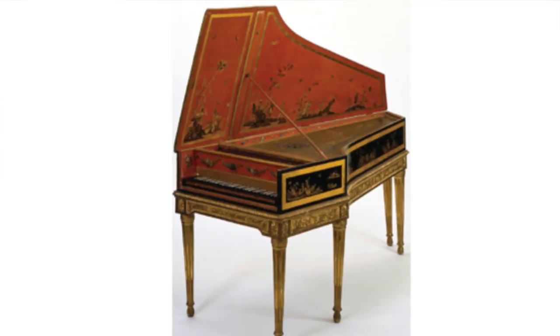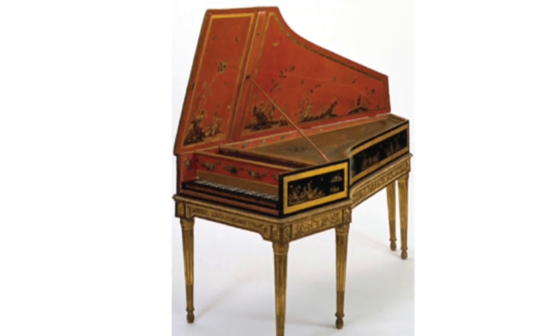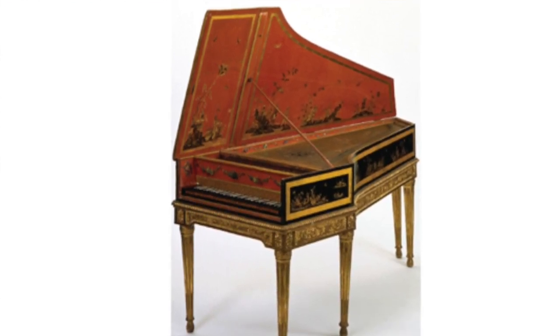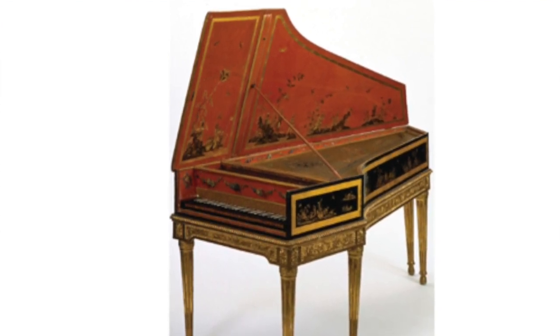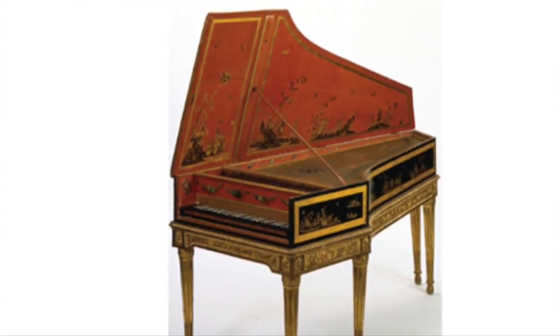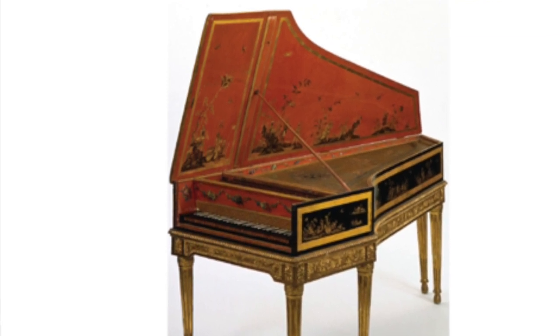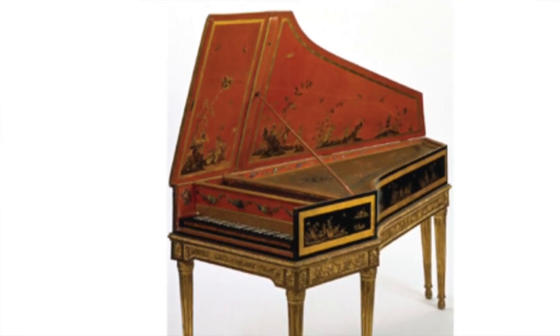And here we have a beautifully decorated two-manual, meaning two keyboard levels, harpsichord. And this was built around 1786 by a French craftsman named Pascal Taskin.